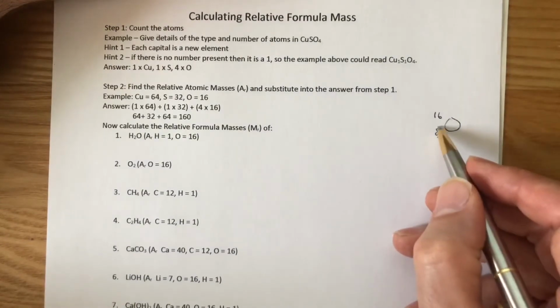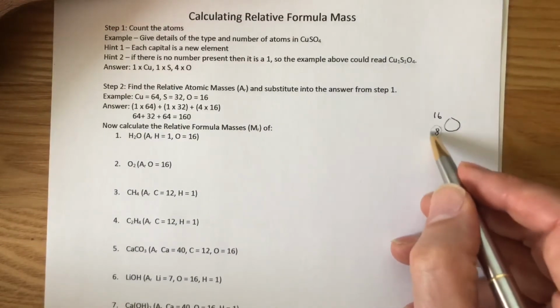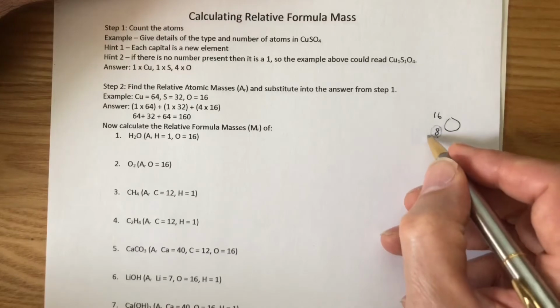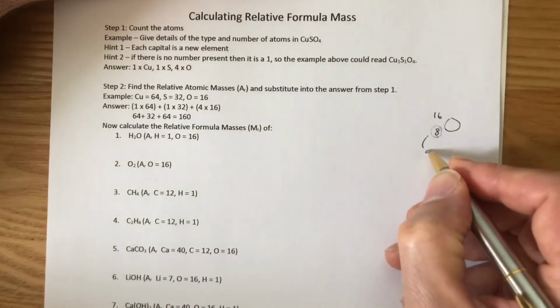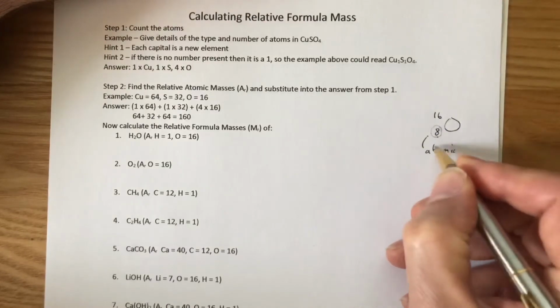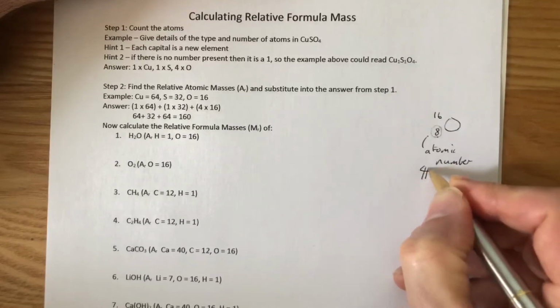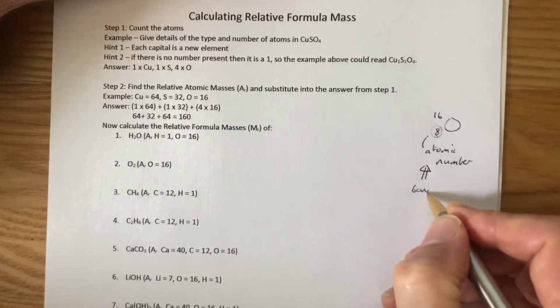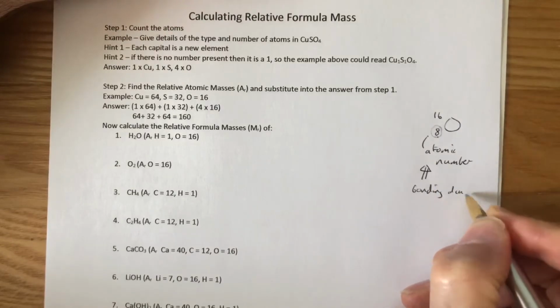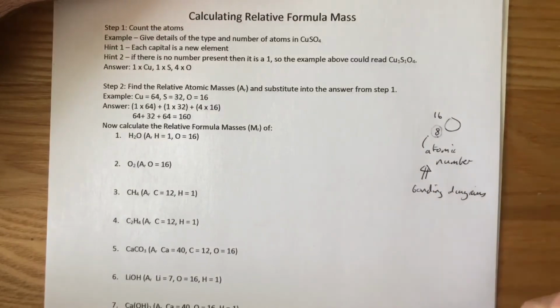We use that number for all our bonding diagrams. So we've used that number quite a lot repeatedly. So it's the bottom number, it's the atomic number. And most importantly, we use that for bonding diagrams. That's mainly what we use that for.